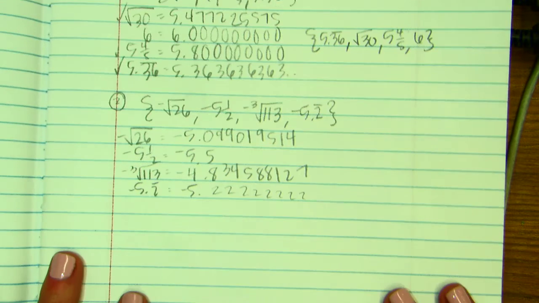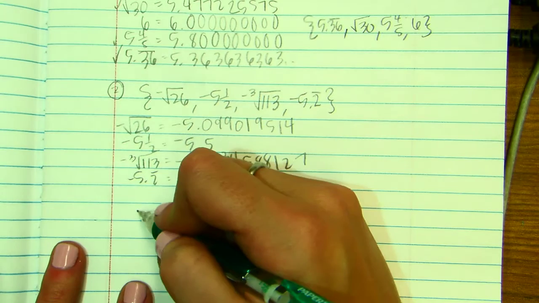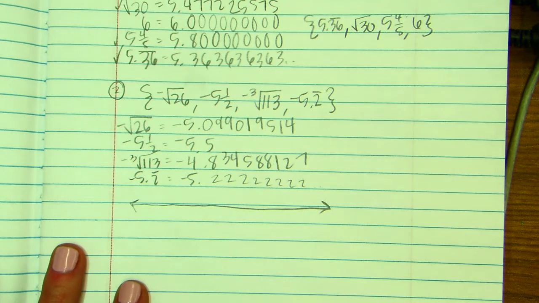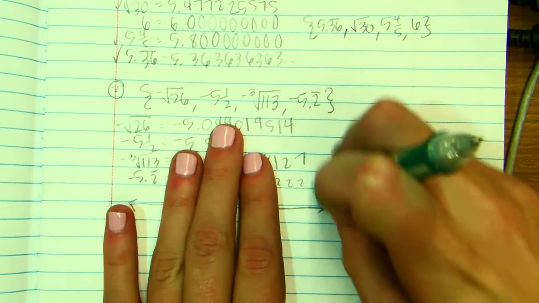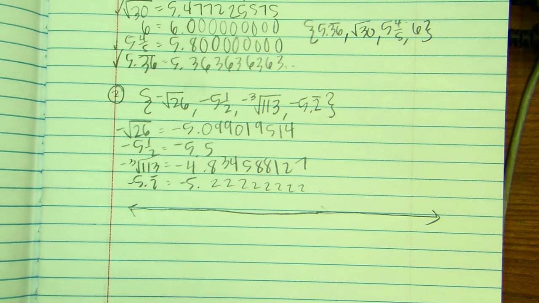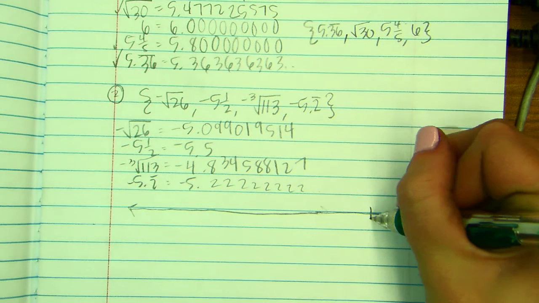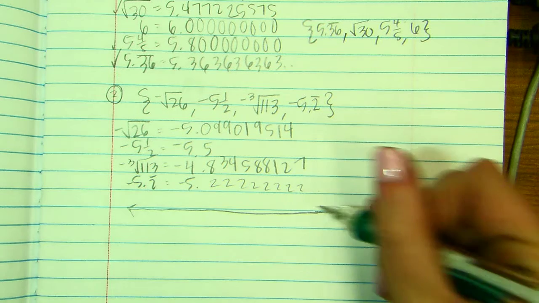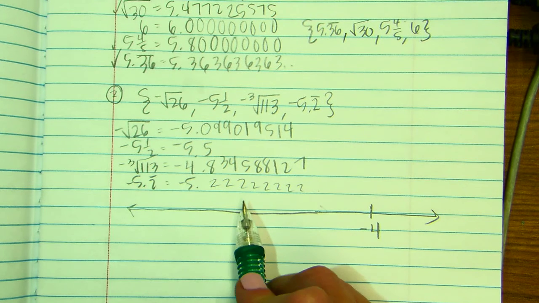I'm going to graph this on a number line just to help me a little bit more. And actually, I'm going to make my number line go all the way across. And I'm going to put negative 4 right about here. And then I'm going to put negative 5 here.